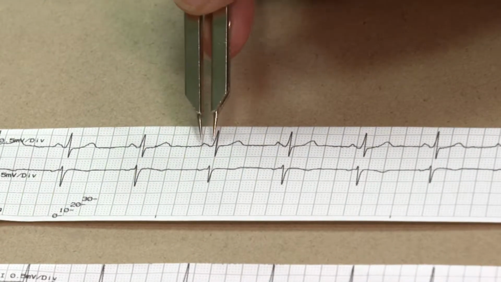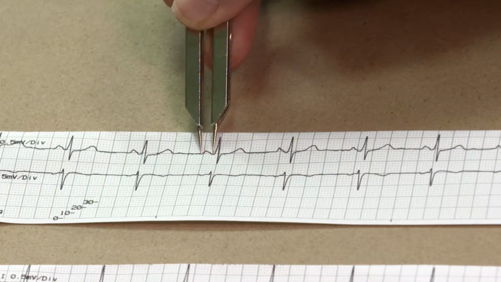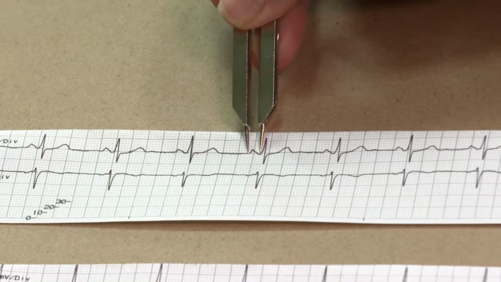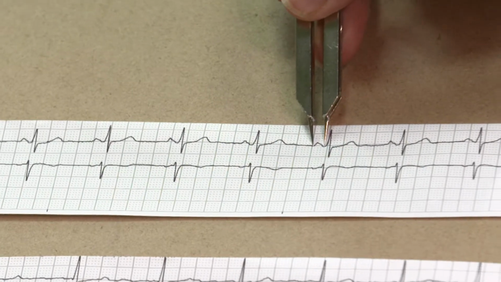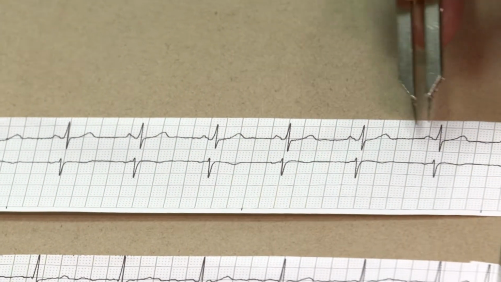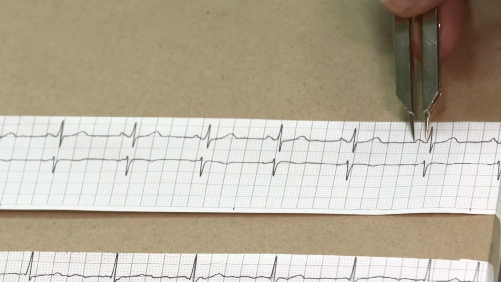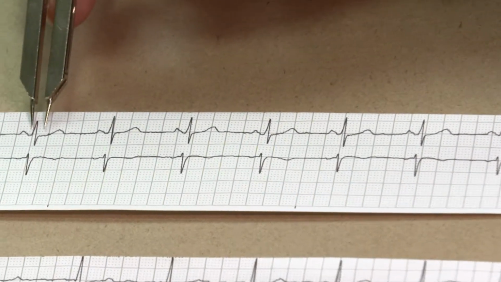So the other thing I can do is I can now map that across and see if that PR interval changes. This one is nice and consistent. So I'm happy with that. Now I can measure it.